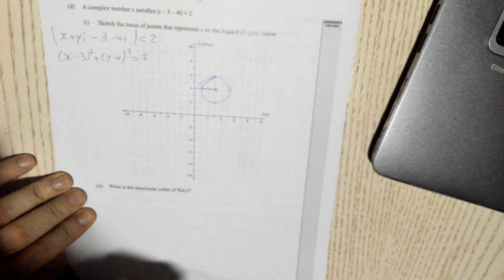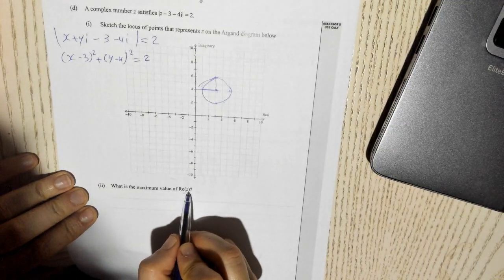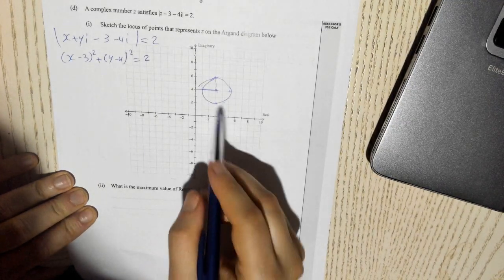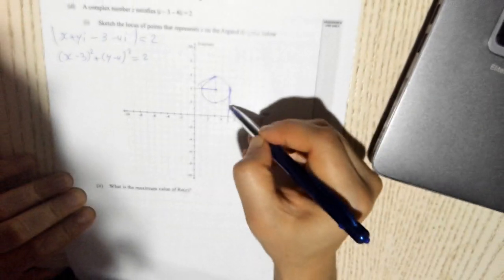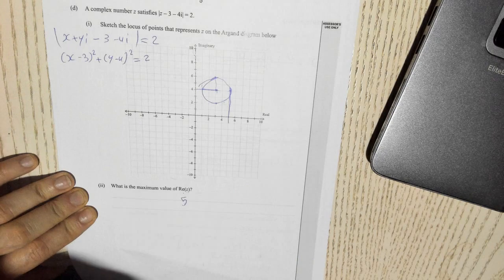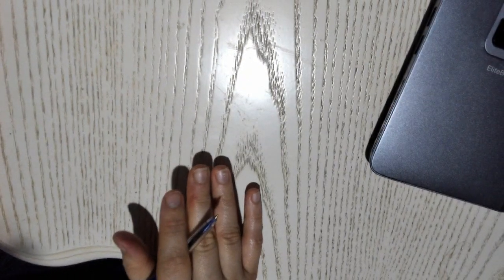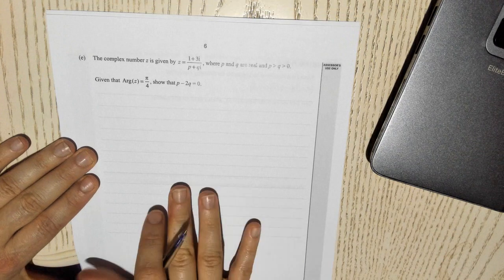Alright, so that's sketching. What's the maximum value of the real part of z? So the real part of z is this one here. Maximum value is 5. Okay, so now we'll just continue to the next question.